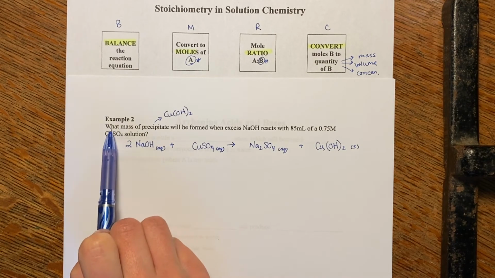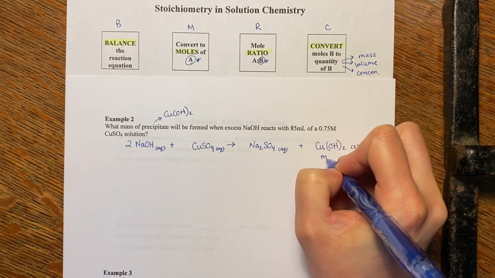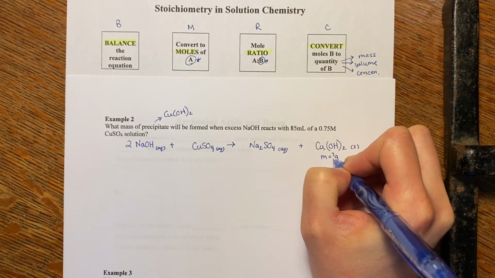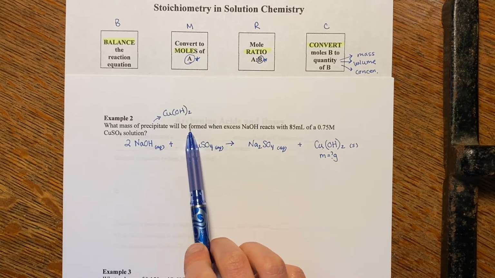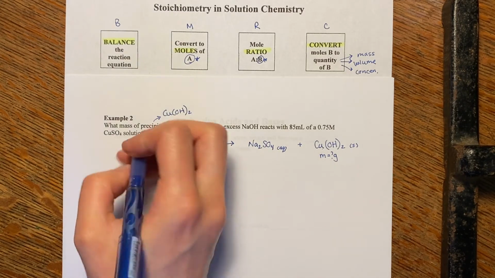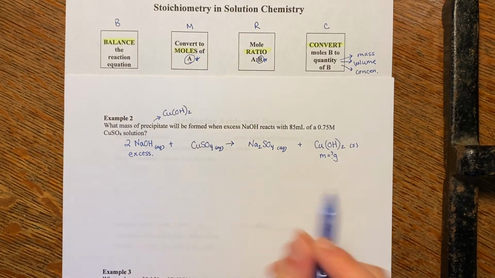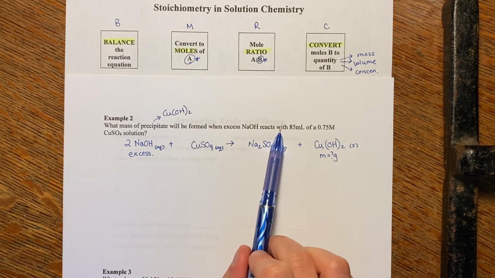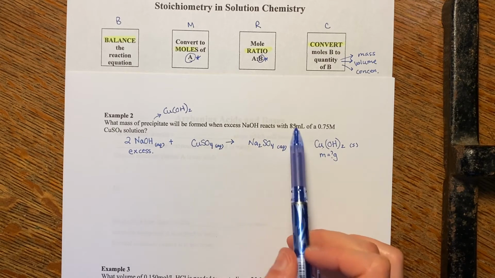The question is asking what mass of precipitate will be formed. So it wants us to find the mass in grams of the copper hydroxide that we're going to be making. We're given information, it says it's formed with excess sodium hydroxide, so we know that this is in excess. We don't need to find the limiting reagent. We can do all of our calculations based on copper sulfate, which we're being told is the limiting reagent.